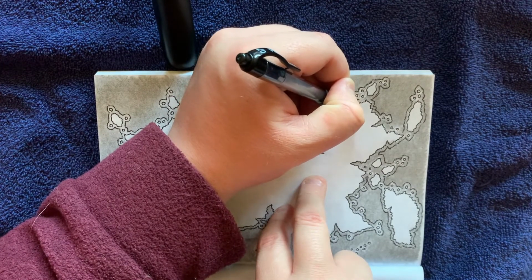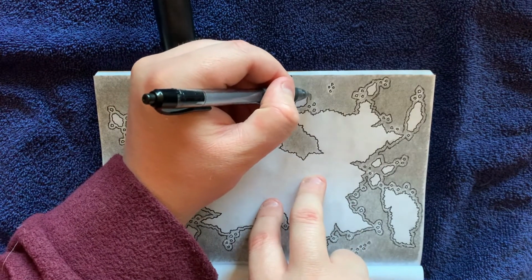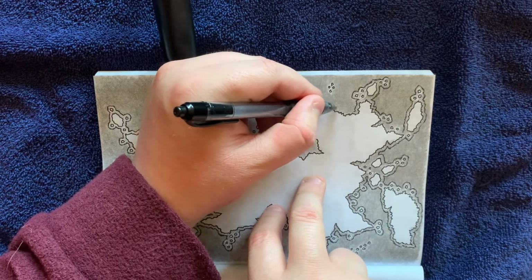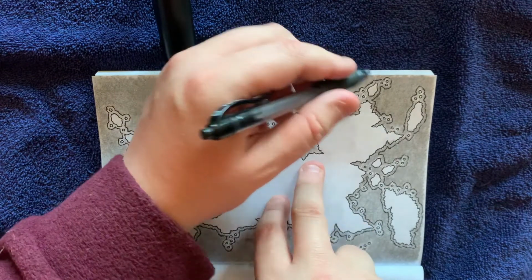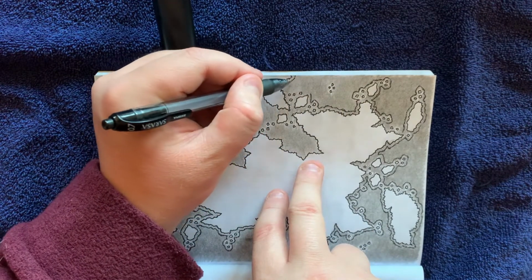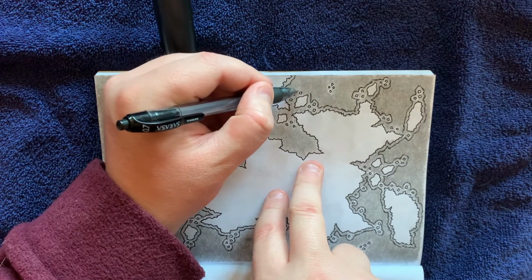Like this. So this is almost done. Like this. But I'm not following, like I said, too exact, because it doesn't have to be perfect.